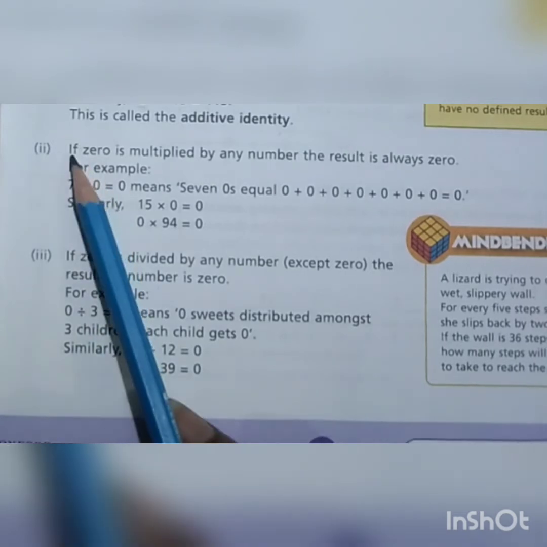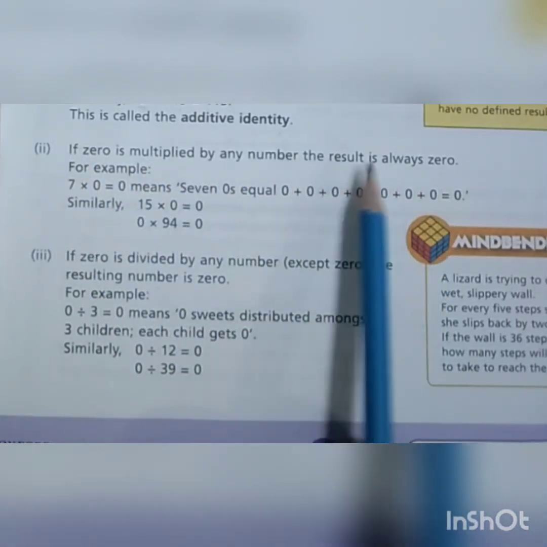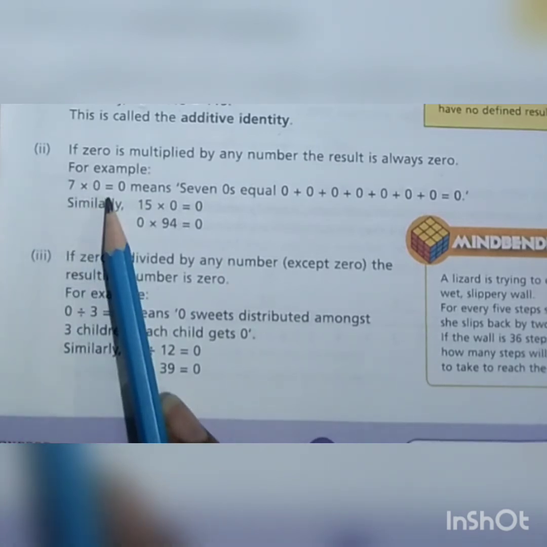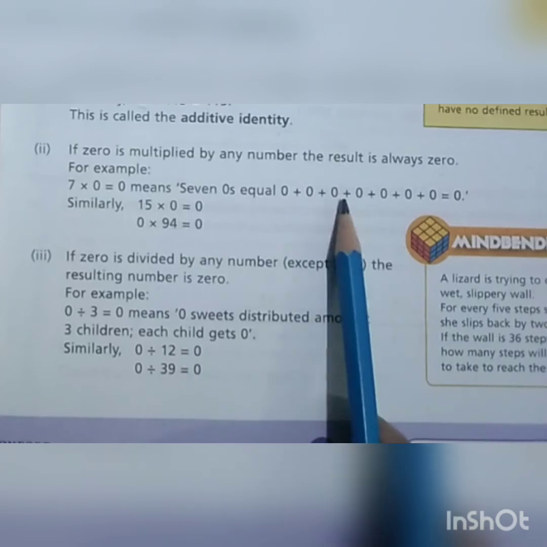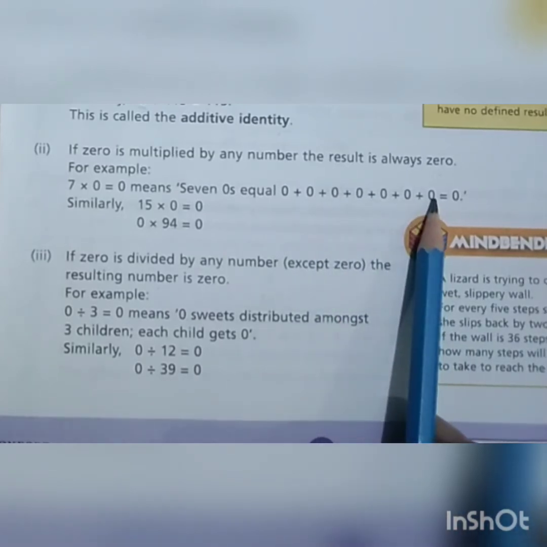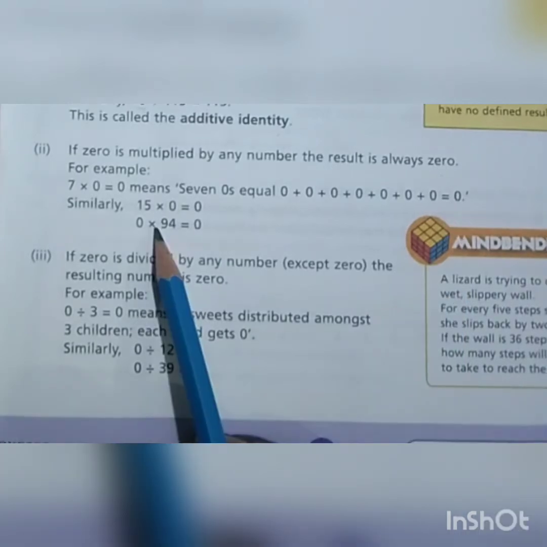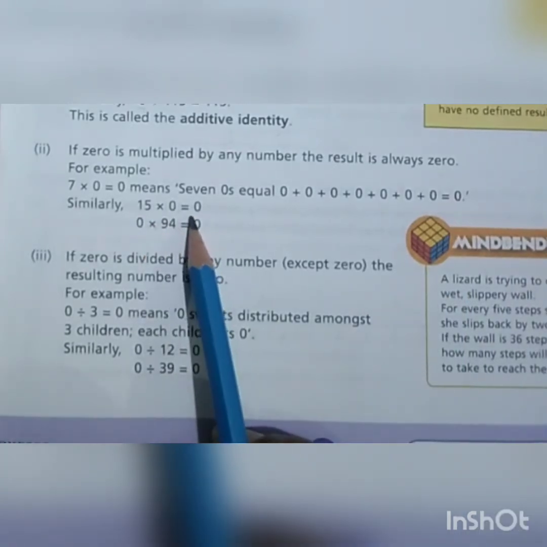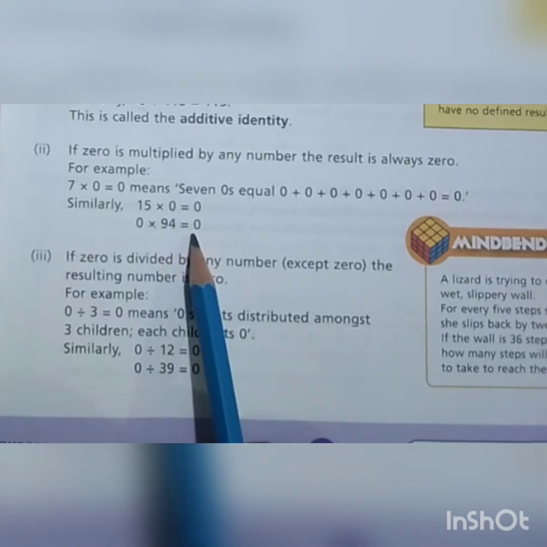Property number 2 is if 0 is multiplied by any number, the result is always 0. For example, 7 multiplied by 0 is equal to 0, means 7 zeros: 0 plus 0 plus 0 plus 0 plus 0 plus 0 plus 0. 7 times 0 and the answer would be 0. Similarly, by multiplying 15 by 0, the answer is 0, and by multiplying 0 by 94, the answer is 0.